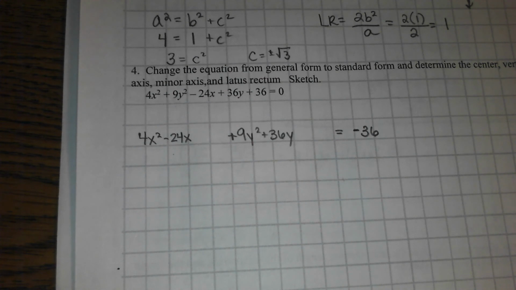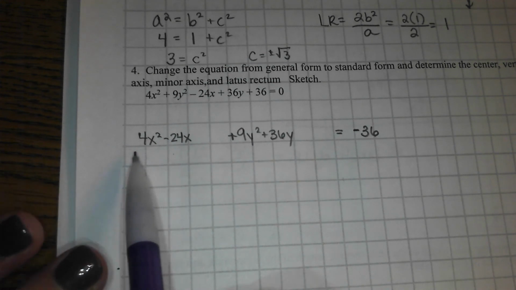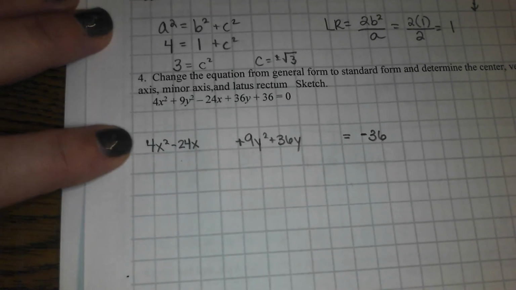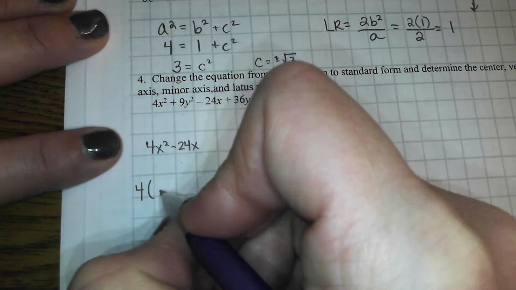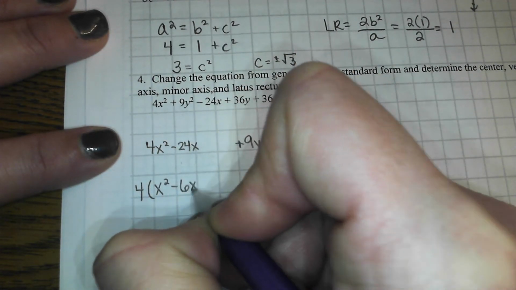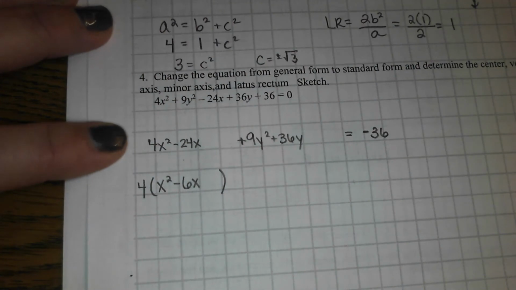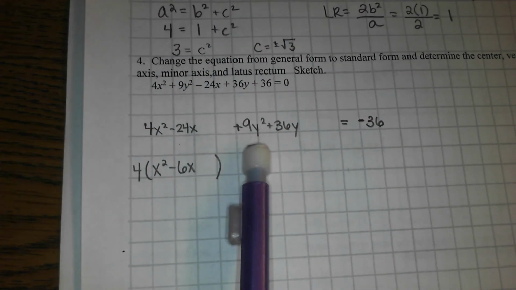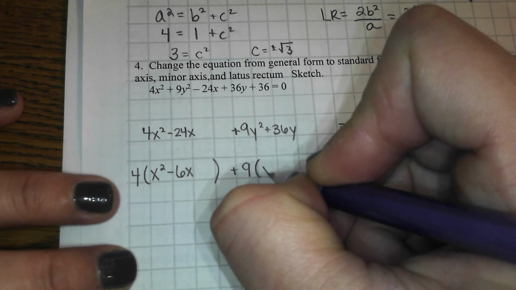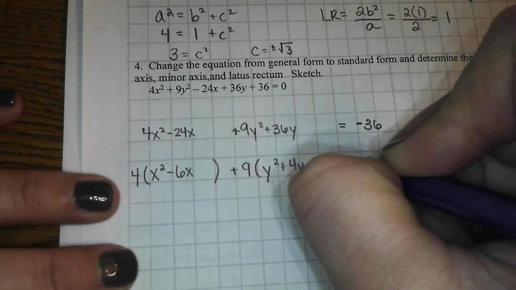Okay. Both of these have their own different coefficients. So, Alyssa, what am I going to do with this? Okay, so I'll have a 4 and I'm left with, good. Still leaving it blank. On the next one, Maya, what do I do? Good. And I'm left with, good.